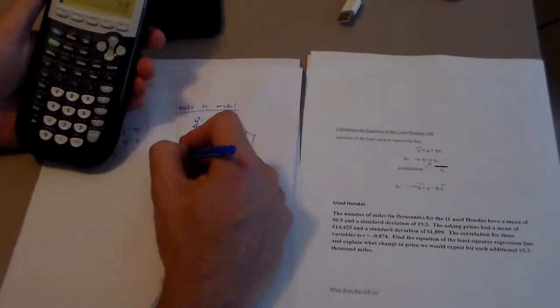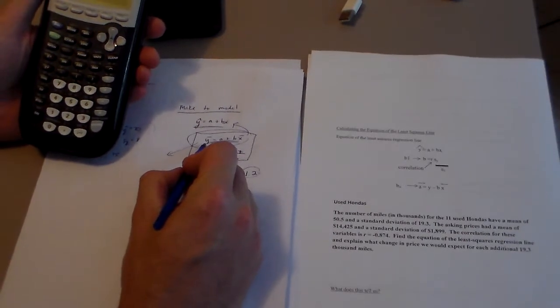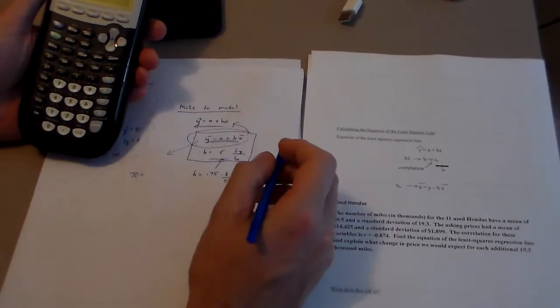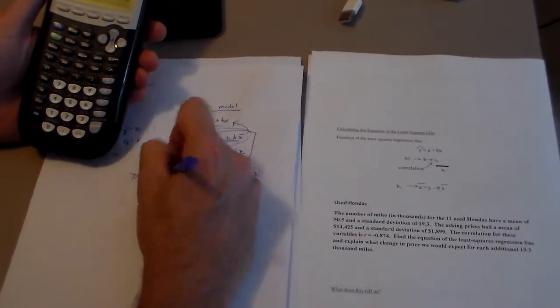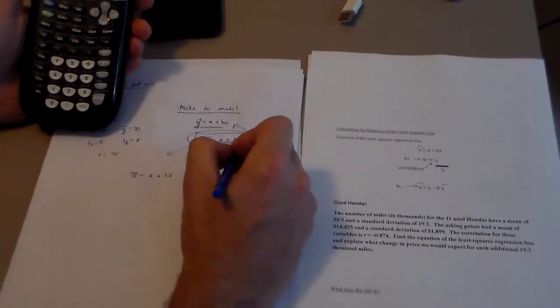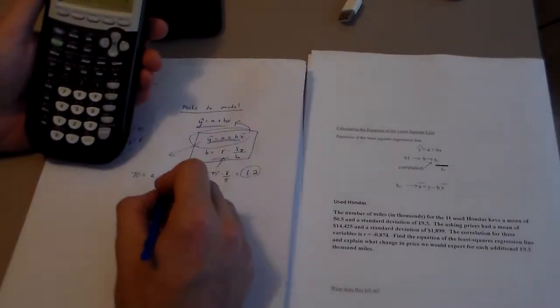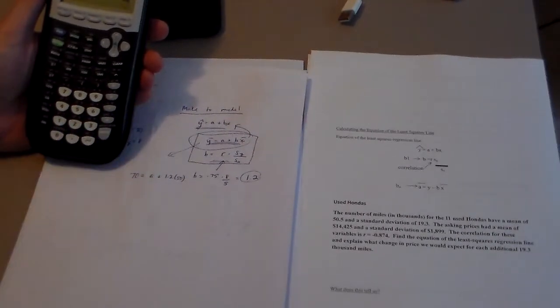So now I can use this formula. Y bar is 70. So I say 70 equals A, which I don't know, plus B, 1.2, times X bar, and X bar they told me was 50. So I can find my equation now. 1.2 times 50 equals 60.